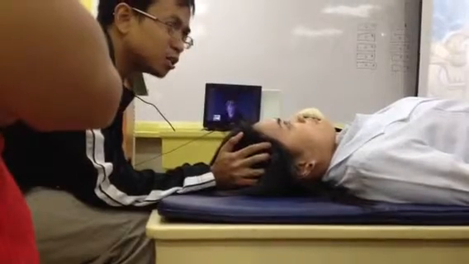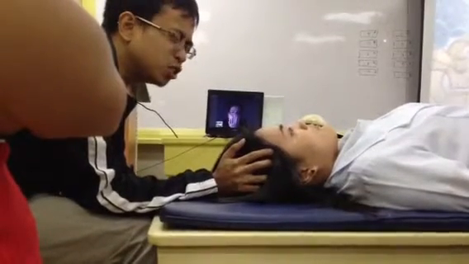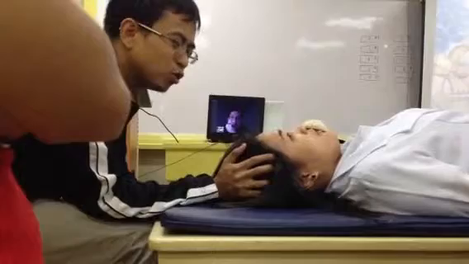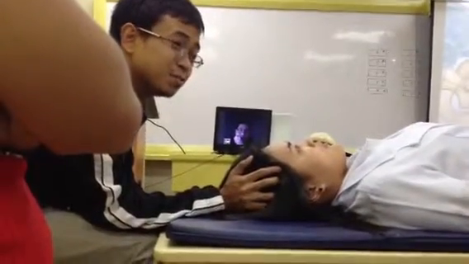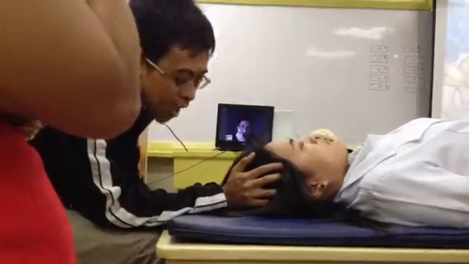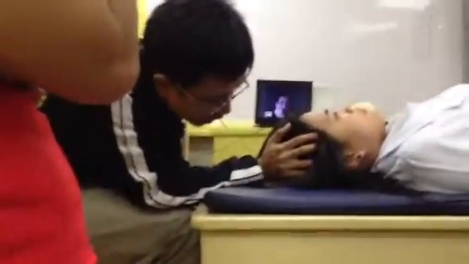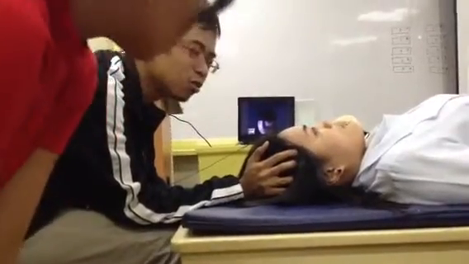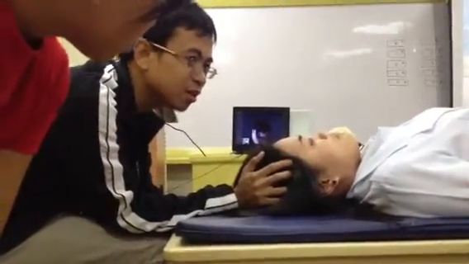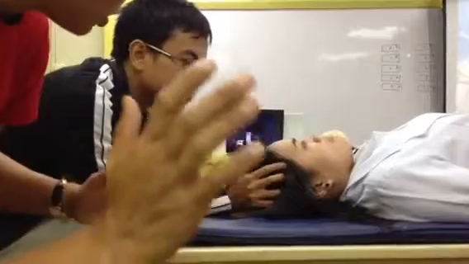Actually, I'm feeling some pulsations. Pero hindi siya yung pulsations na maramdaman natin dun sa temple area, di ba? Dahil pwedeng may mga blood vessels dun. Actually, I feel the pulsation on my fourth finger. Hindi sa second. Sa right side.